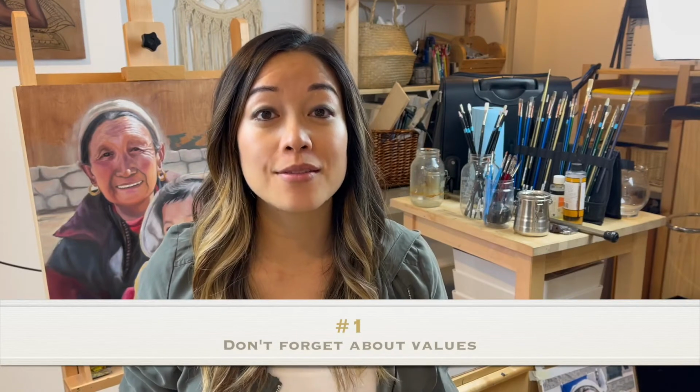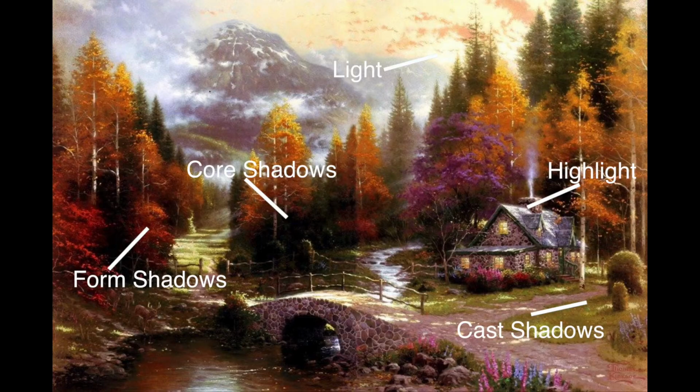Number 1, the values have to be correct. Even if all the colors are wrong, if you have the right values, your painting can still look realistic. In any realistic looking painting, the darkness and lightness of something is the key to the illusion of light.